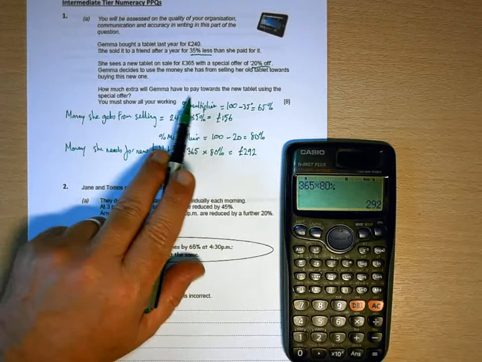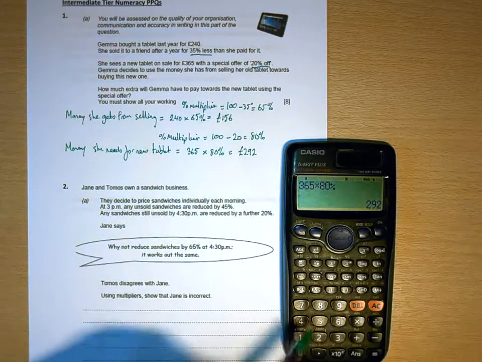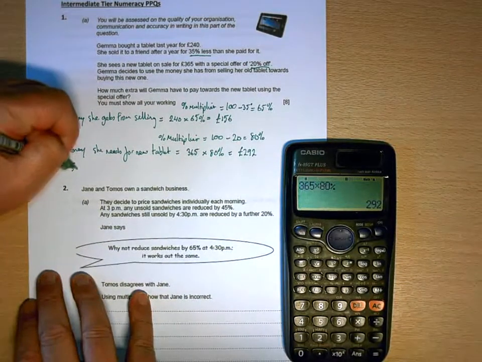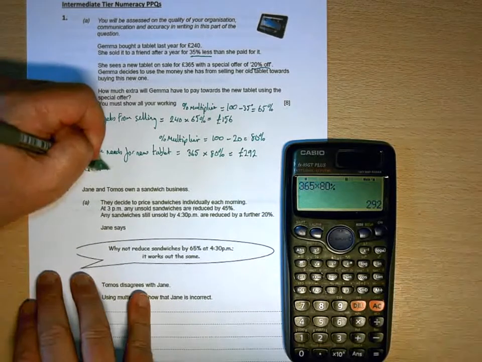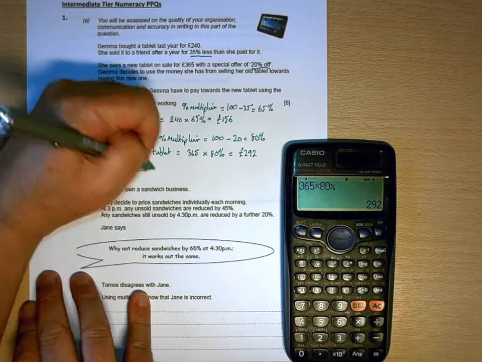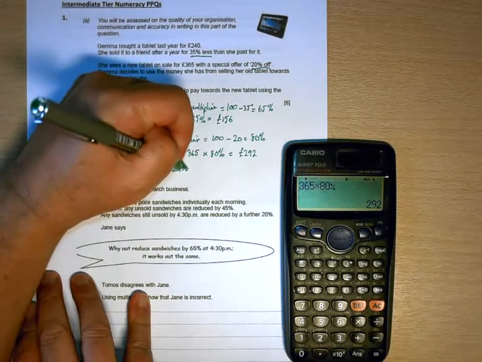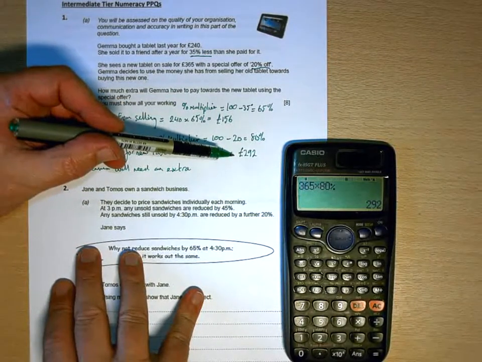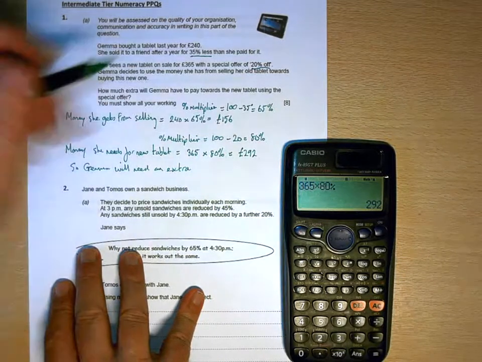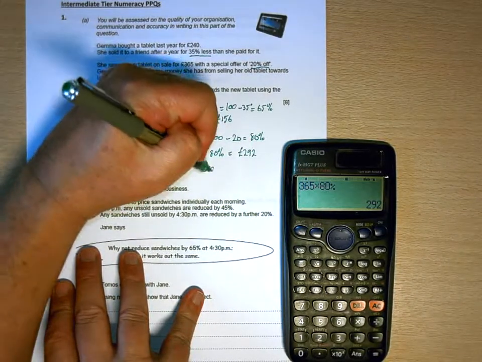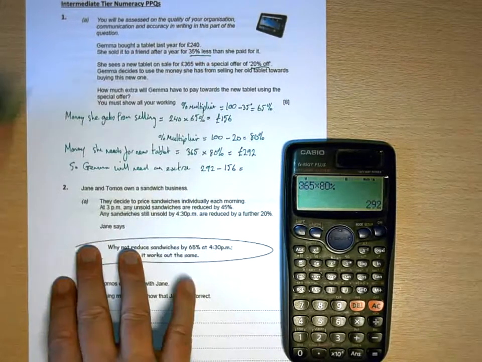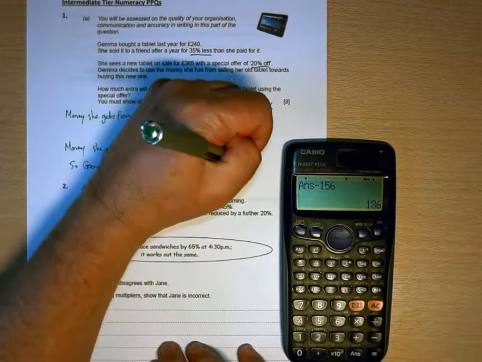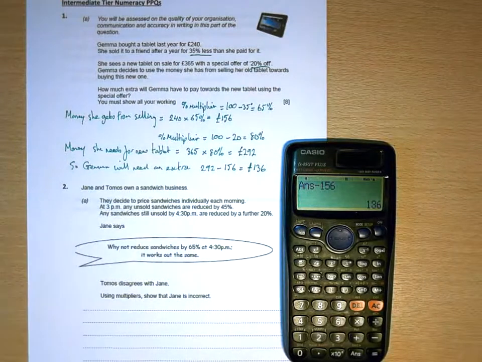Let's just check. How much extra will Gemma have to pay towards the new tablet using the special offer? Well, I haven't answered that yet. So in order to do that, Gemma will need an extra, and we're looking at the difference between what she needs to buy it and what she made from selling the previous one. So 292 take away 156, £136 more she needs to find.